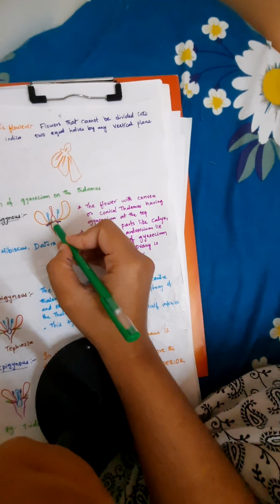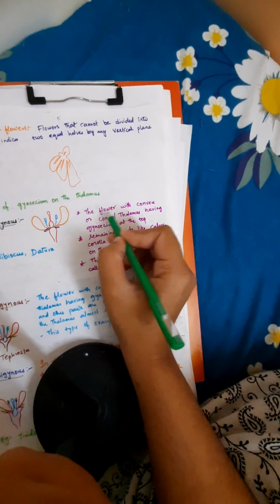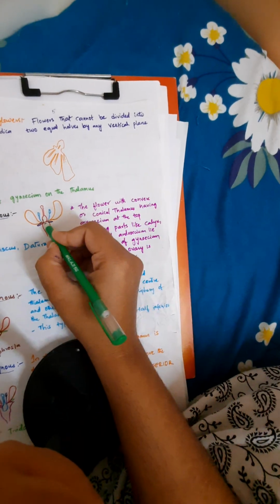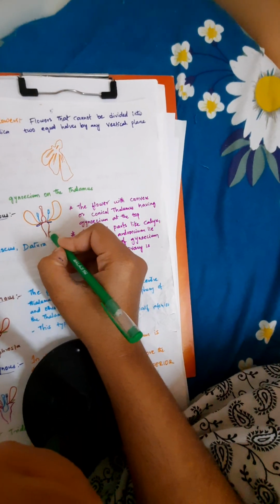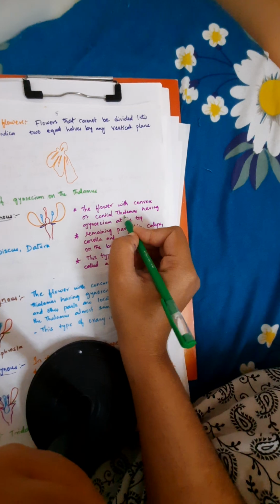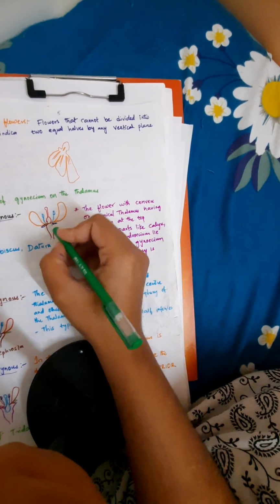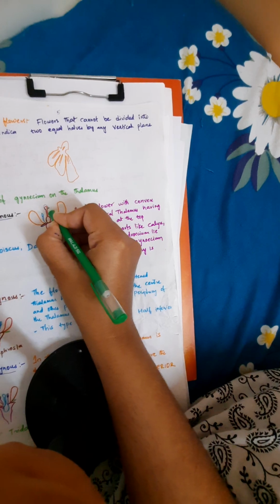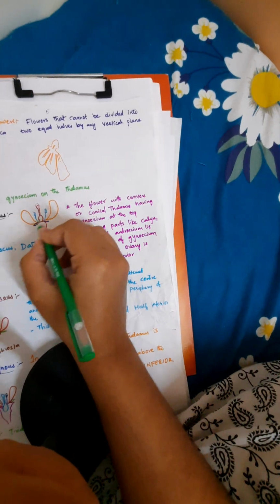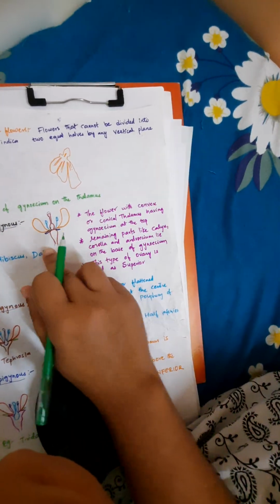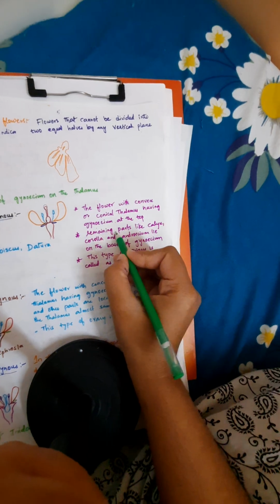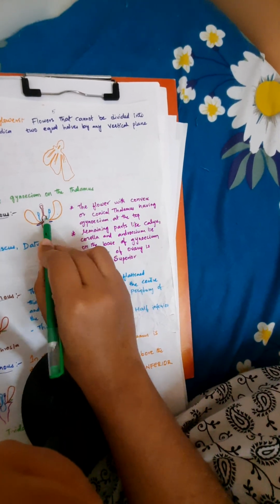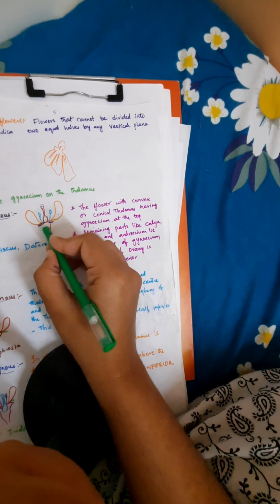Hypogynous flower is the flower with a convex or conical thalamus having the gynoecium at the top. You are seeing here the gynoecium is the topmost part of the thalamus. The remaining parts like calyx, corolla and androecium lie at the base of the gynoecium.